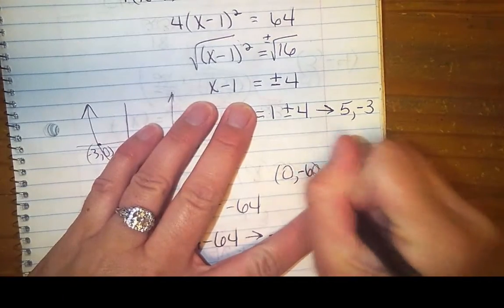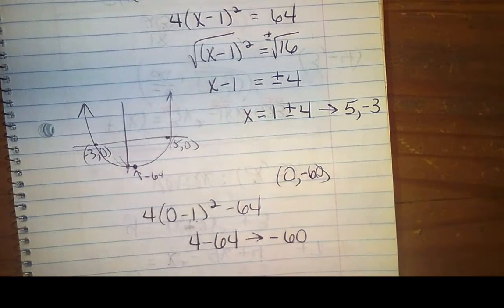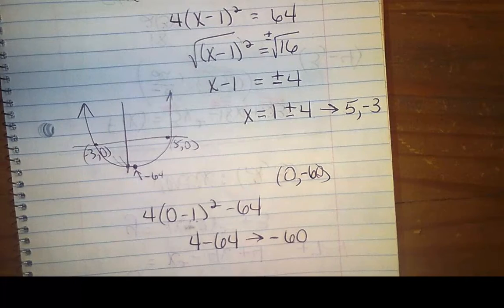So you have 0, negative 60. If it asks you to list it, just put negative 60. If it asks you for the coordinate, you need to put 0, negative 60. Okay, so it's the same information written two different ways.